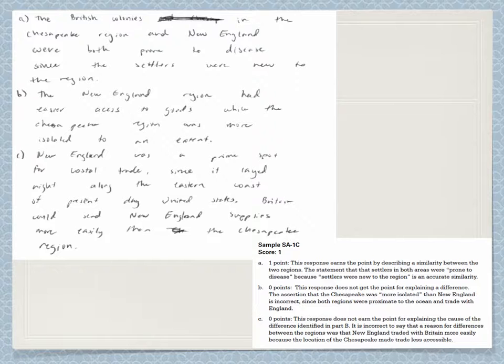In part B, the student did not earn any points because there was no difference that was really explained well enough. The Chesapeake being more isolated than New England is not considered accurate because both regions were proximate to the ocean and could trade, so they really weren't any different as far as isolation. In part C, no points because the student did not earn the point for explaining the cause of the difference in part B. The student talks about how there is more ease in trade in New England. However, again, that was not accurate.